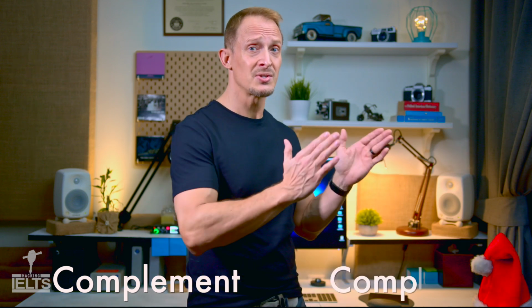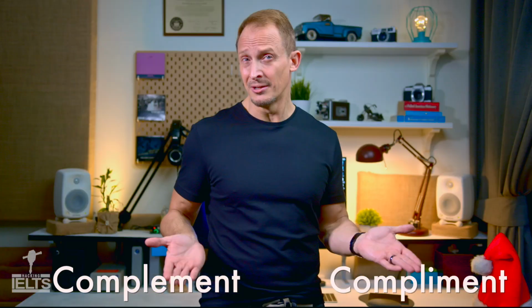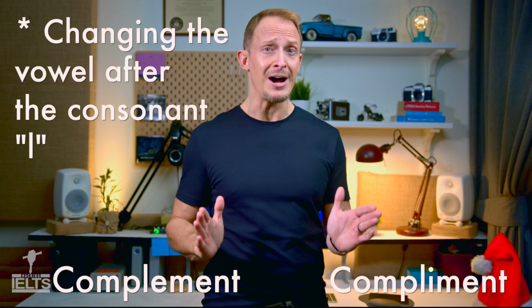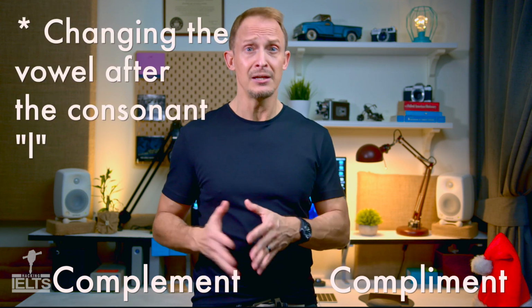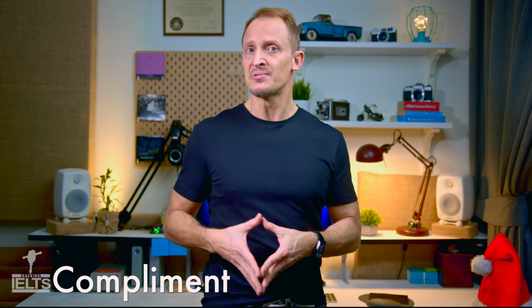Moving on, we have compliment versus complement. They're nearly identical in spelling, only changing the vowel after the consonant L from the letter I to the letter E. Be extra careful with these two words because both can be used as a verb and have a positive meaning. A compliment with the letter I after the L is a positive statement about someone or something.